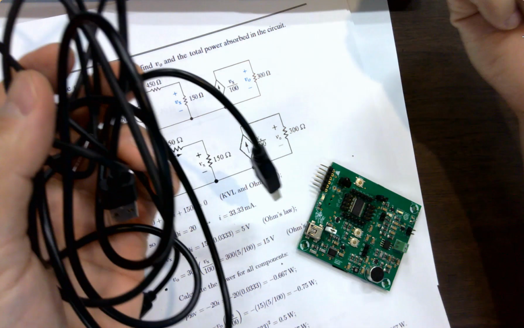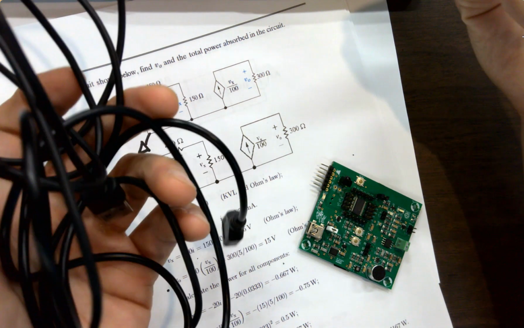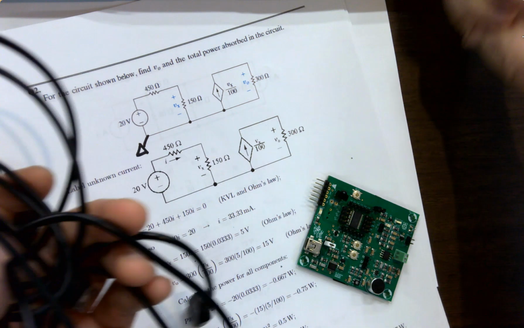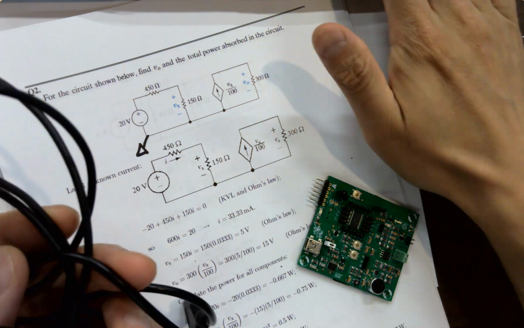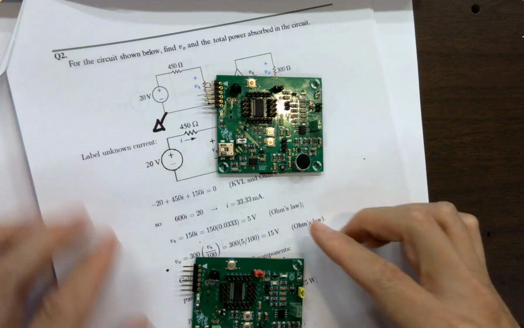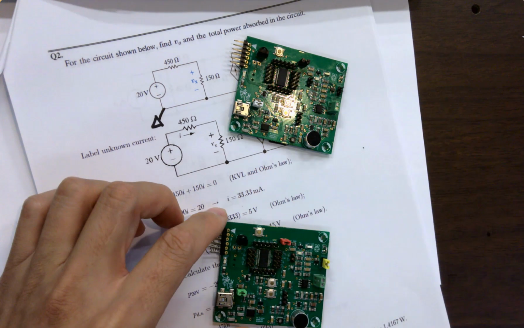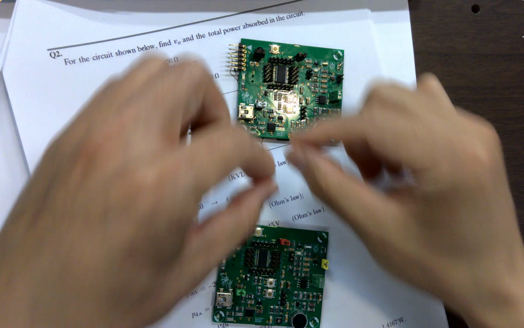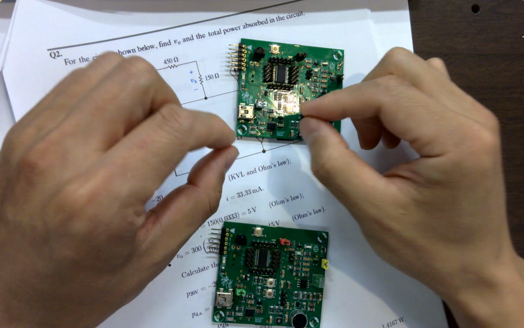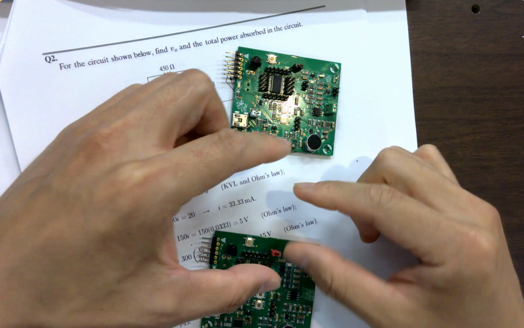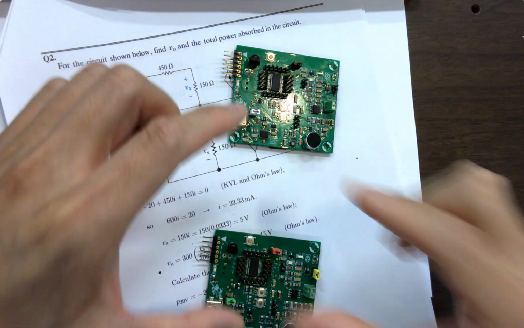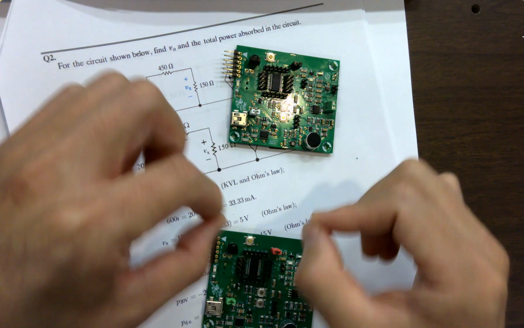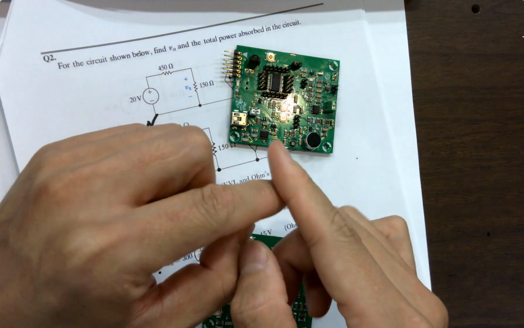USB has power, ground, and data lines as well. So when you plug in, the ground is being shorted to the ground of the laptop, so you need a reference. Sometimes if I have two boards like this, and I'm trying to communicate between these two boards, I have a data line here and a power line shared, and keep in mind you have to have the ground line shared, or shorted to each other, as well.